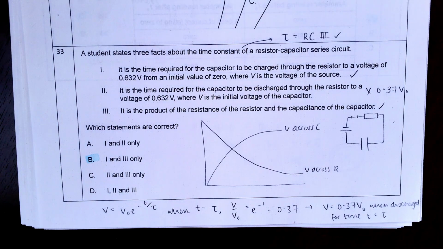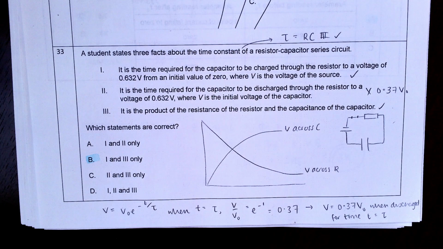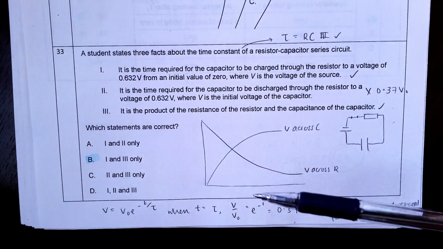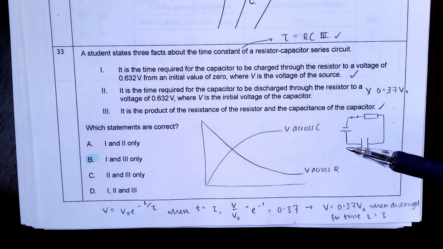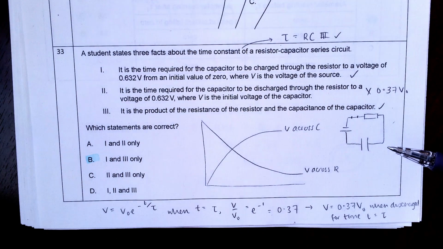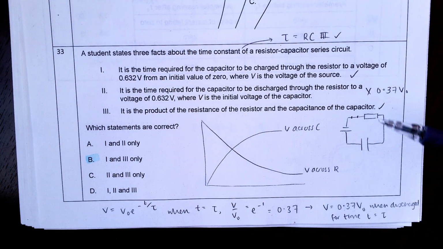So think about it, you've got a discharge-charge relationship. If the capacitor is charging, then initially the resistor takes the biggest voltage value, but as the capacitor voltage increases, the resistor voltage is dropping, and it's the same vice versa. But the total voltage always has to add up to the voltage from the supply.